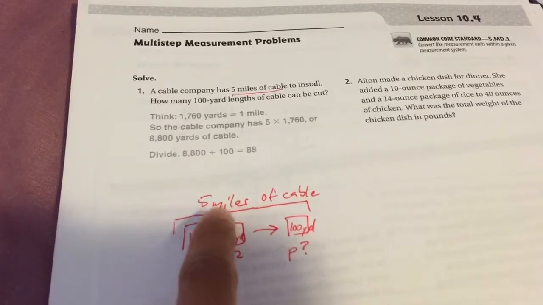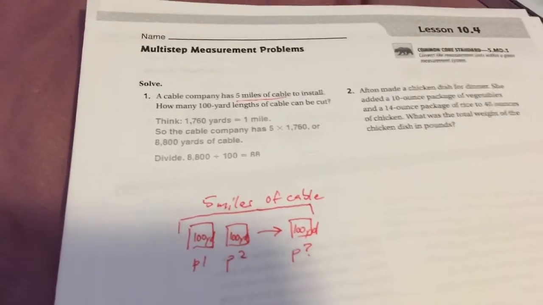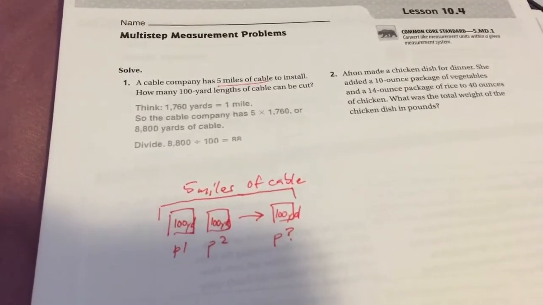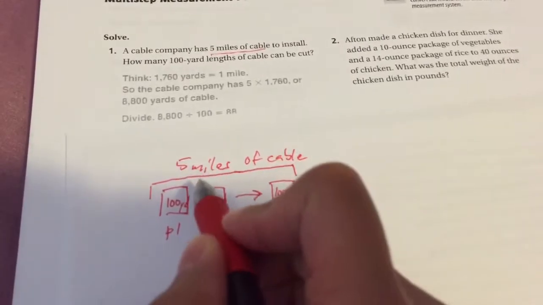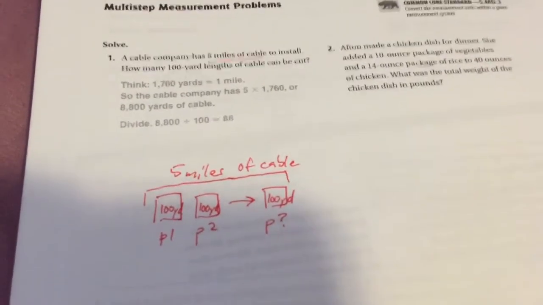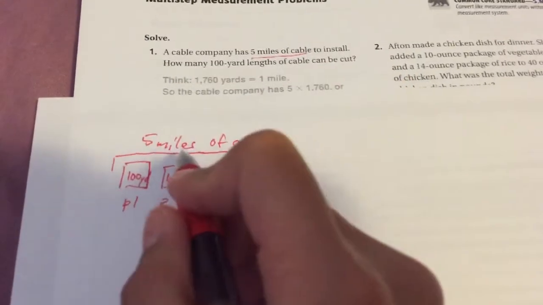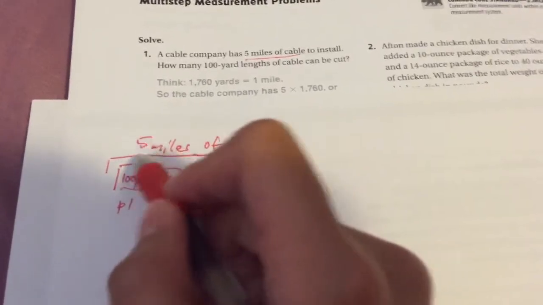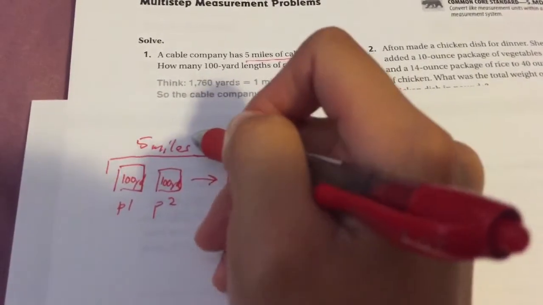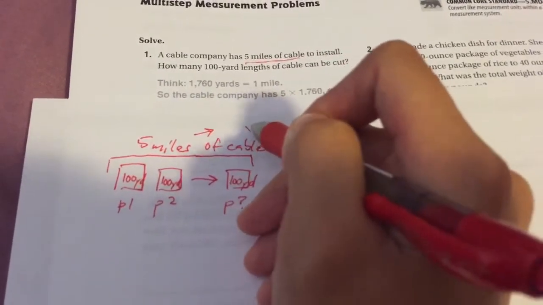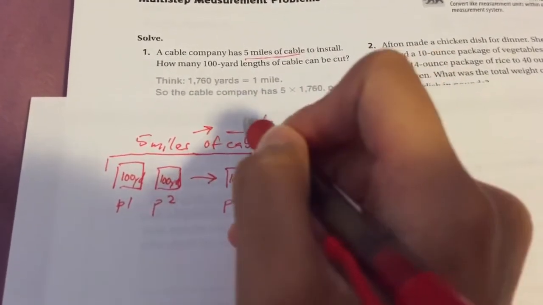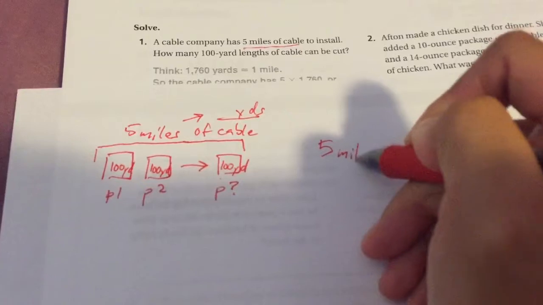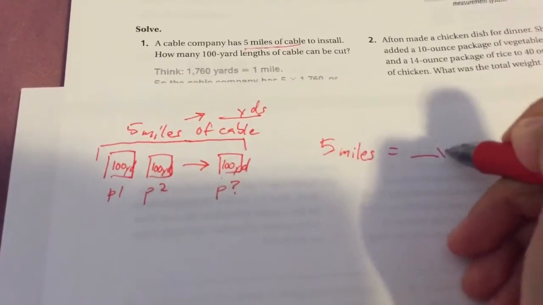So normally we would do 5 divided by 100. And we learned how to do that. It's not impossible to do 5 divided by 100. You'll just have a fraction or a decimal. The thing is, we can't do it quite yet because this is 5 miles and that's 100 yards. So the first step that we need to do before doing our dividend divided by our divisor is we need to convert the 5 miles into yards. Once we convert it into yards, then we could divide these two. So our first step, 5 miles equals how many yards?